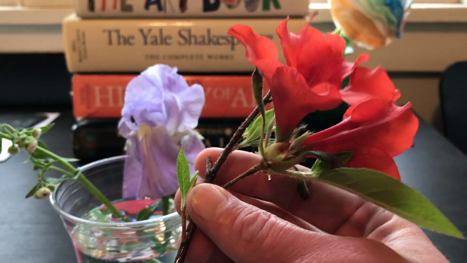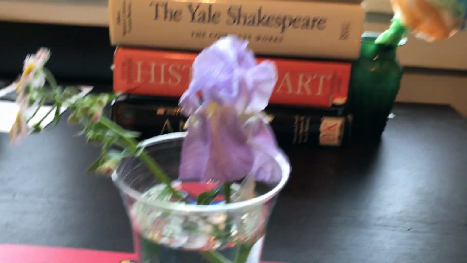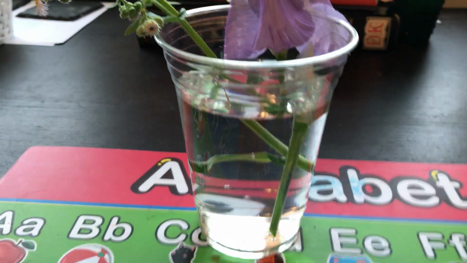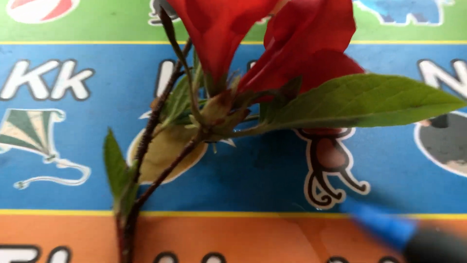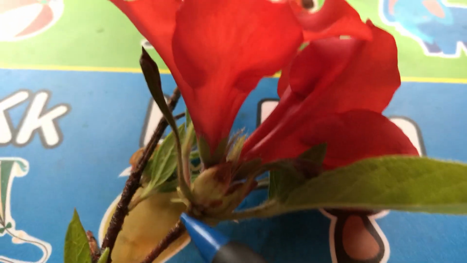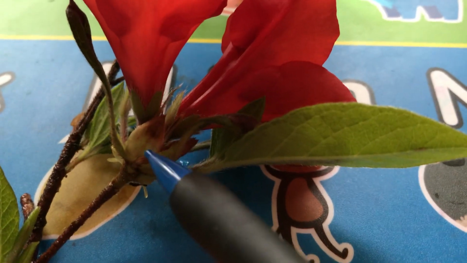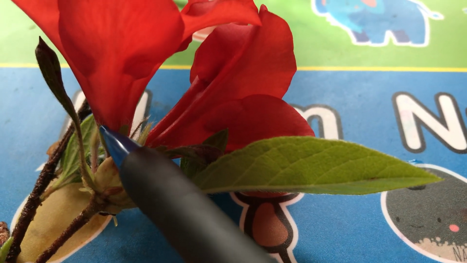So these are off of a bush, so they have more of a branch that they're coming off of rather than a stem. But if we come in close here, you can see we do have the branch or stem. Right here we've got the sepals. Those are the small leaves that protect the base of the flower.